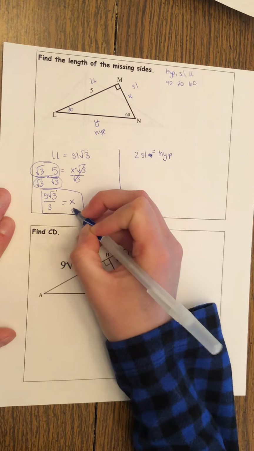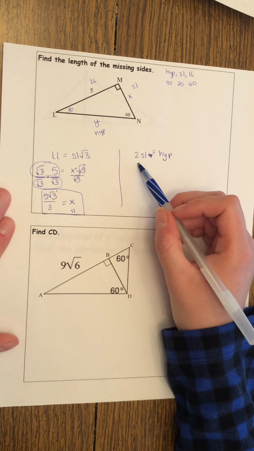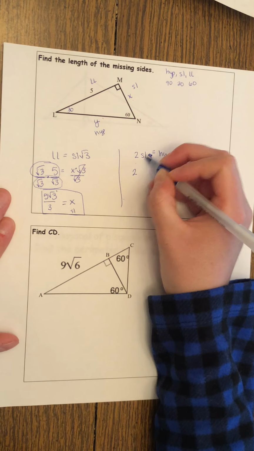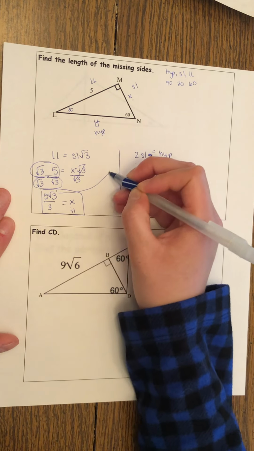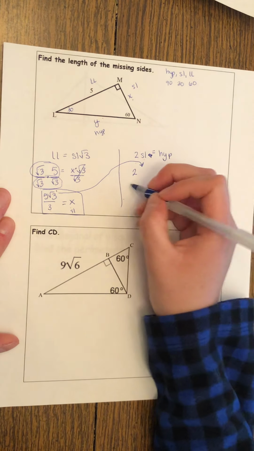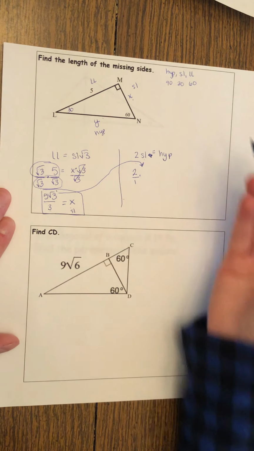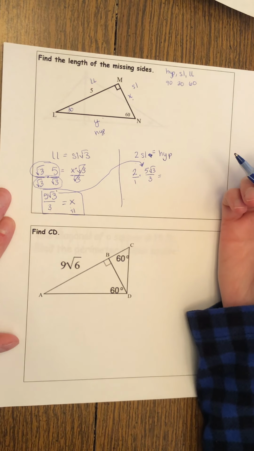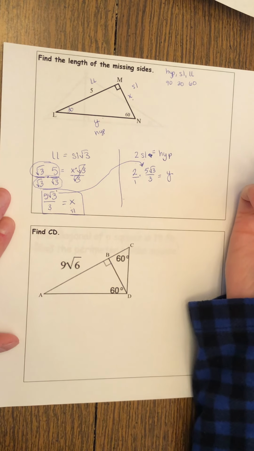So again, x was our short leg, so we just figured out the short leg is 5 times the square root of 3 over 3. So now, when I go over here, I know that 2 times the short leg, which was x, but I just found x to be all this. So I'm going to take this and replace it in for the short leg. So I'm going to multiply 2 over 1. I have a fraction over here, which is why I'm putting this over 1. Times 5 times the square root of 3 over 3. And that's going to be equal to the hypotenuse, which is y.